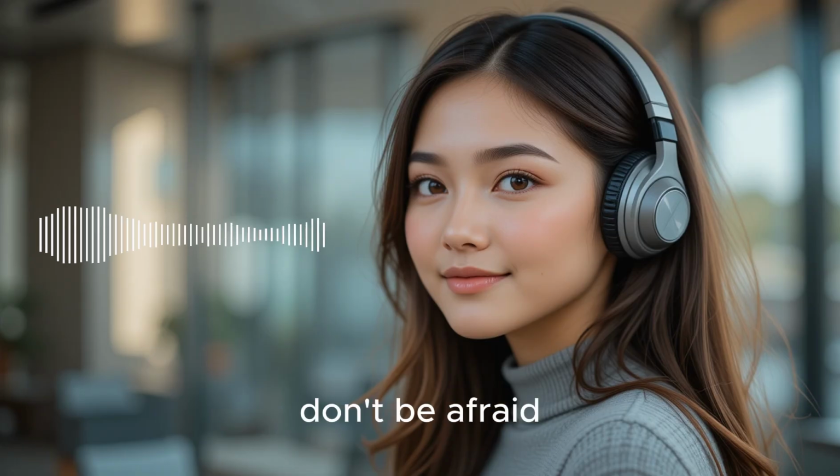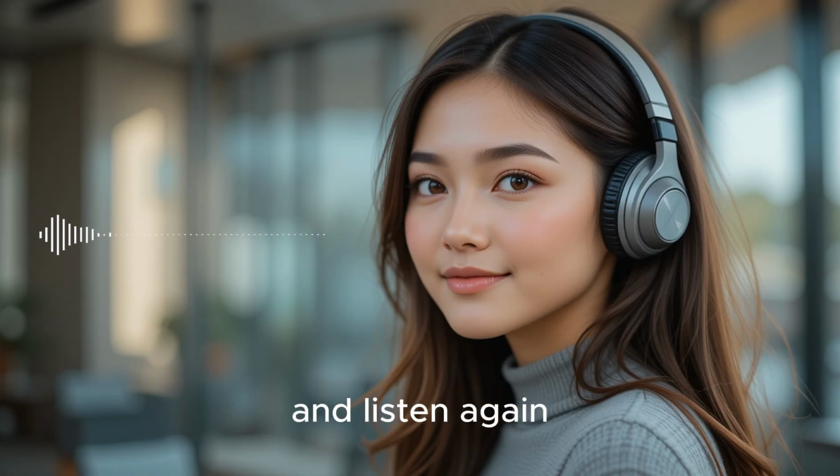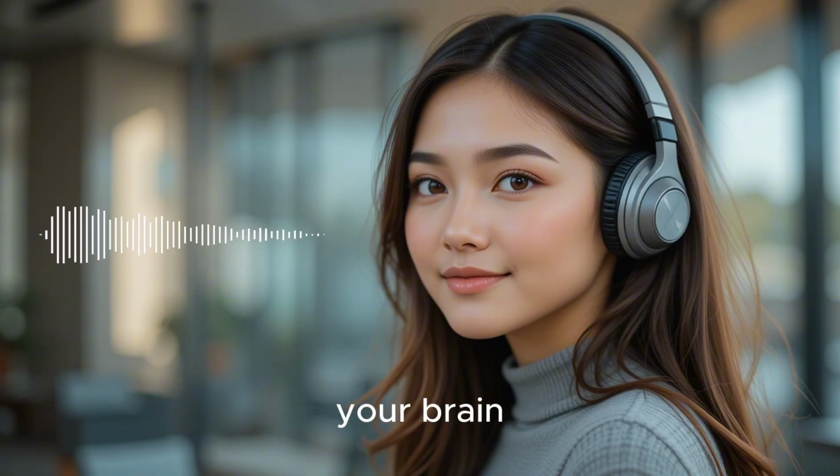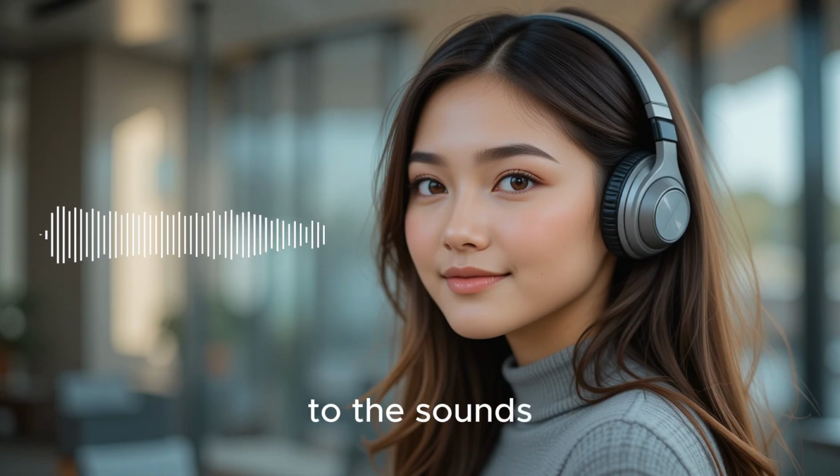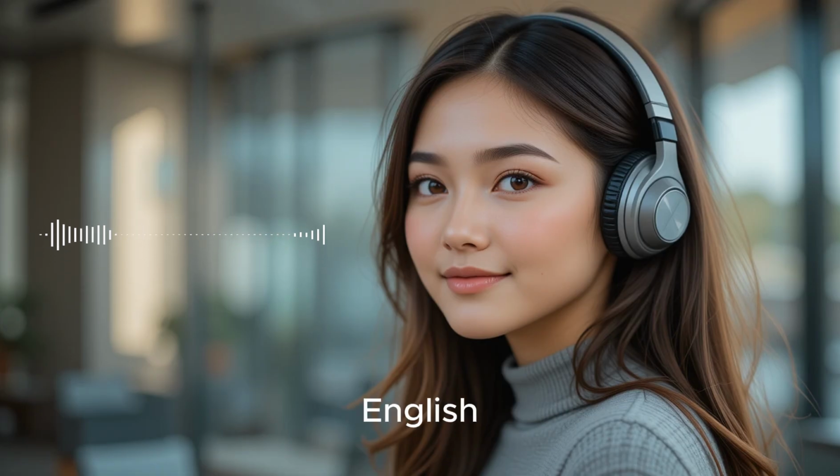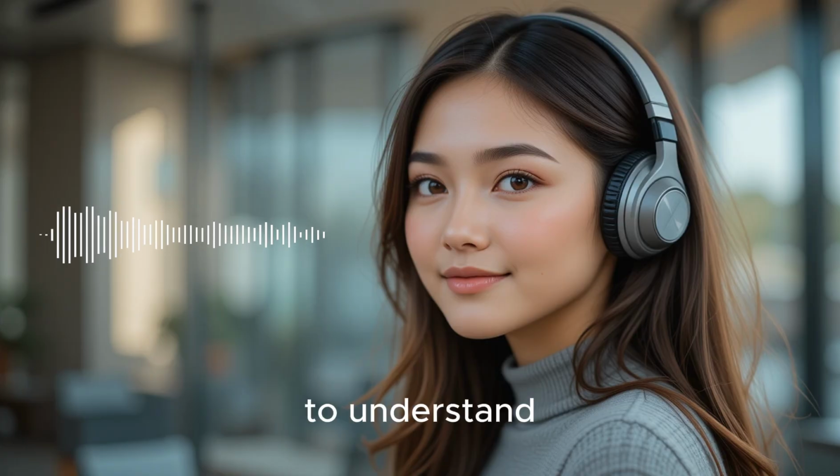Also, don't be afraid to rewind and listen again. It's completely normal to need to hear something more than once. Over time, your brain will start to get used to the sounds and patterns of spoken English, and you'll begin to understand more.